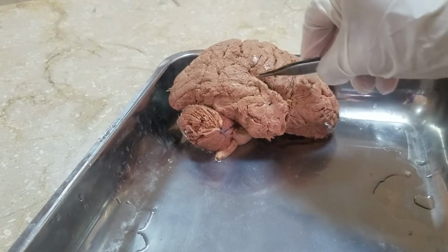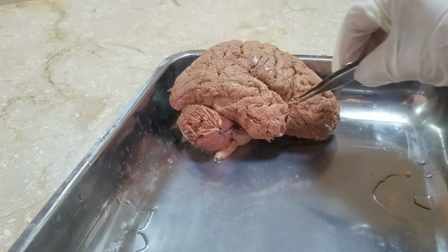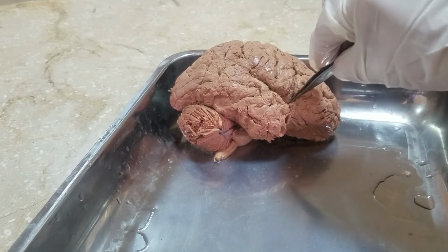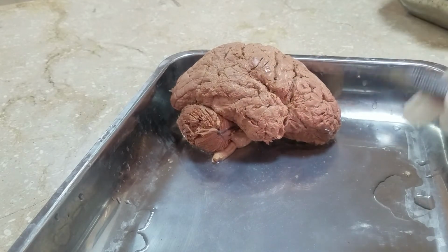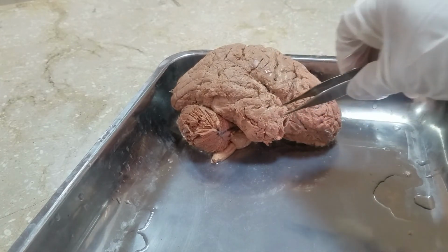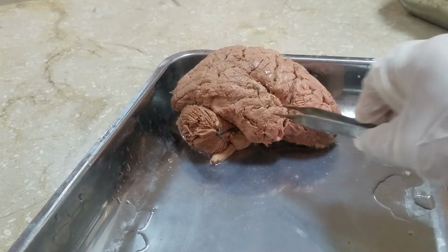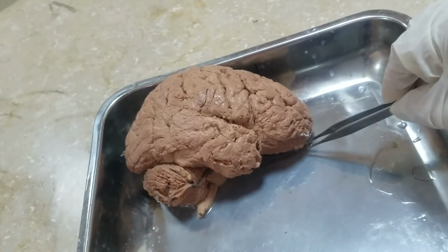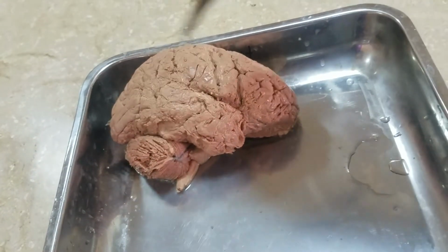Over here, this is the lateral sulcus, and we said that the lateral sulcus has three limbs: the anterior horizontal limb, then the anterior ascending limb, and the posterior limb or the posterior ramus. This is the temporal lobe. This temporal lobe is divided by two sulci into three gyri, which are not clearly shown, so I'm not going to discuss it over here. This is the frontal pole, this is the temporal pole, and this is the occipital pole.